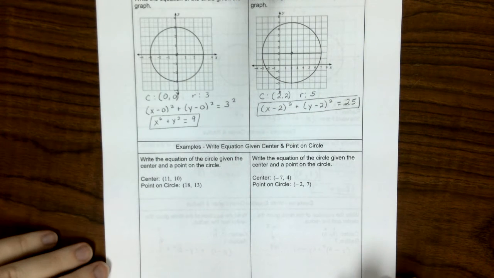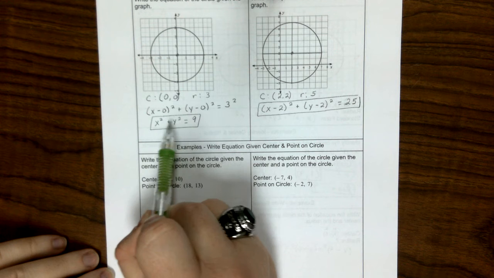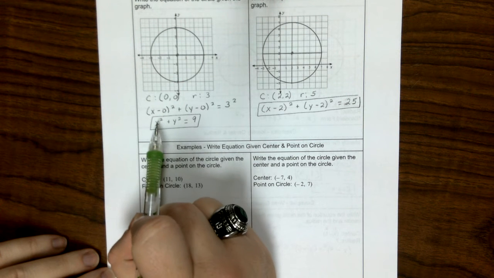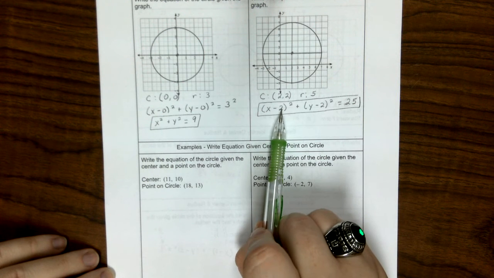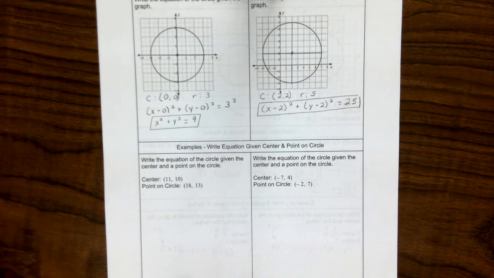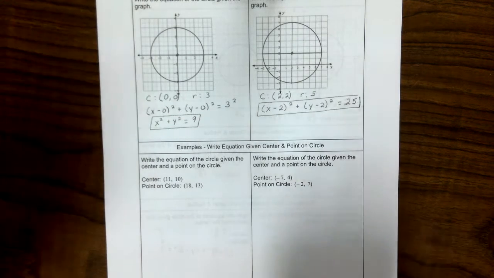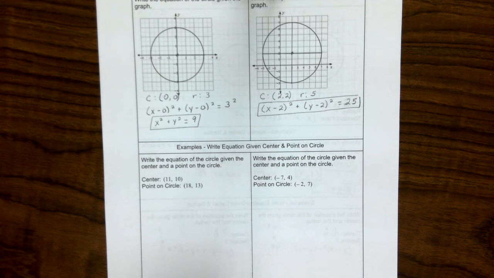Okay? So notice this was at the center. We don't have any of that extra stuff with the parentheses, we just have x squared. But when it's something other than 0, you have to leave it. All right? Now, of all the equation stuff, this would be considered the hardest. It's really not that hard. It's actually kind of easy.